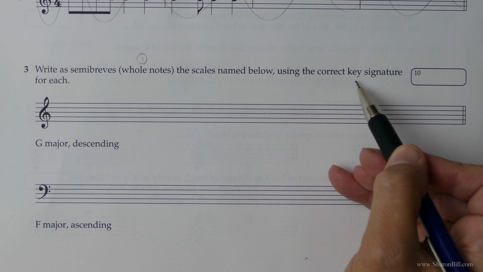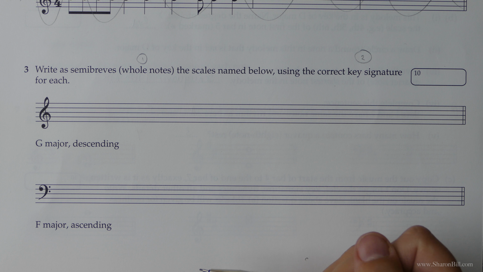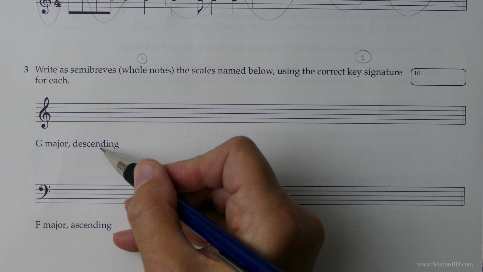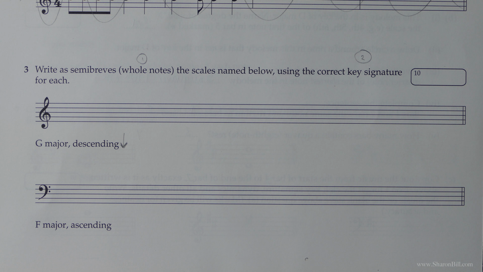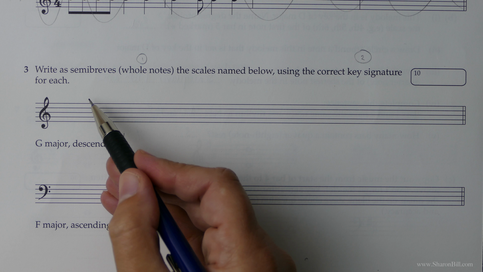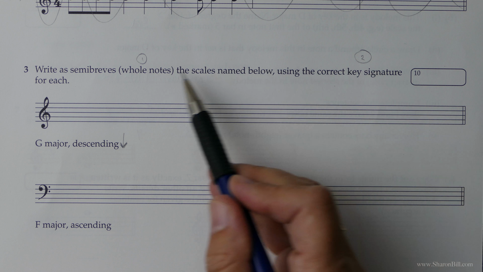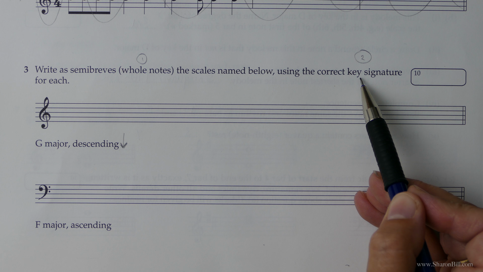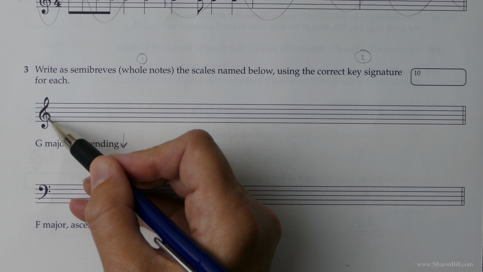And here it's asking for a key signature appropriate to the scale named, and we just need to make sure we're going in the right direction. We're descending, we need to be coming down. So we need to start on a high note and work our way down. Although I've marked this as number 2, the second part that they've asked, I'm going to do the key signature first because it comes first in the music.